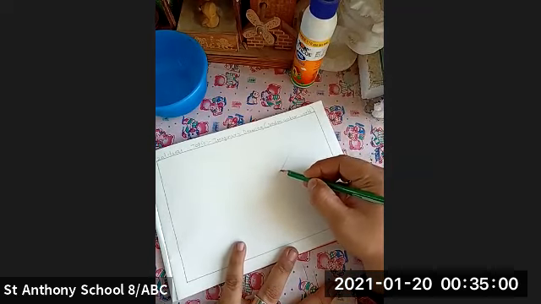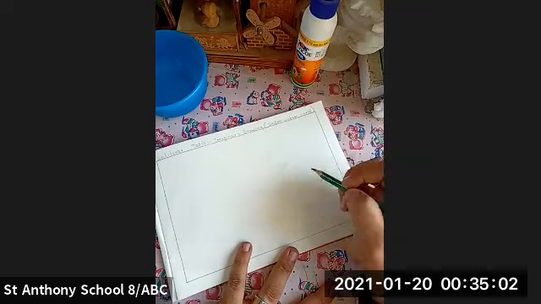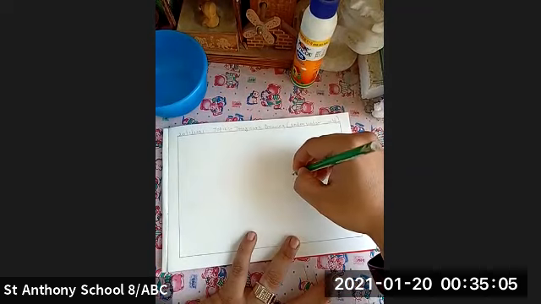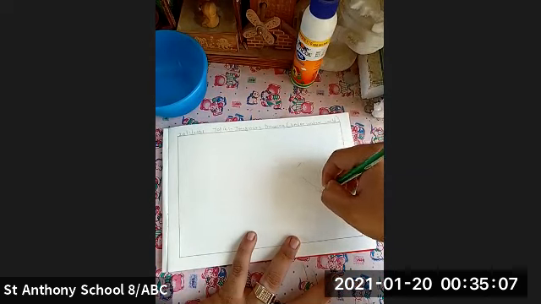You can create your own fish with your own ideas, as it is an imaginary drawing.